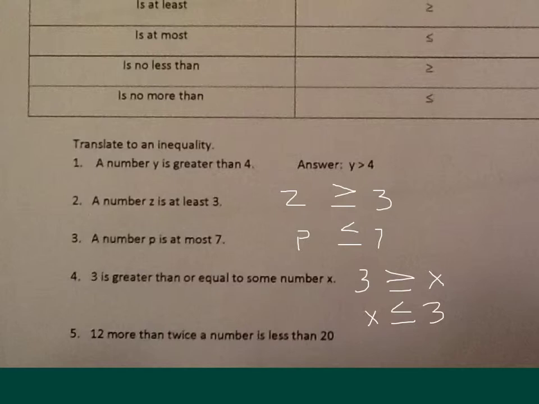And then the last one, 12 more than twice a number. First let's do that part. Twice a number, 12 more than twice a number. So 2 times x, that's twice a number, and 12 more than is going to be plus 12, is less than 20. So that's just a less than symbol, and 20.